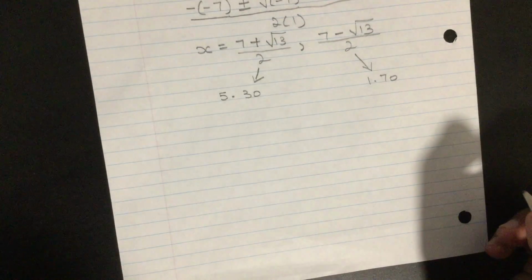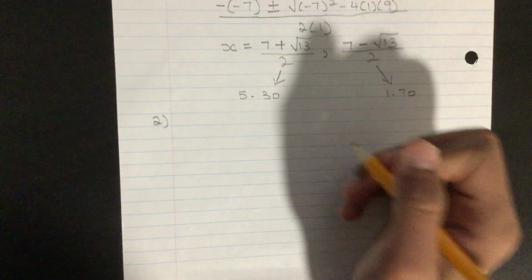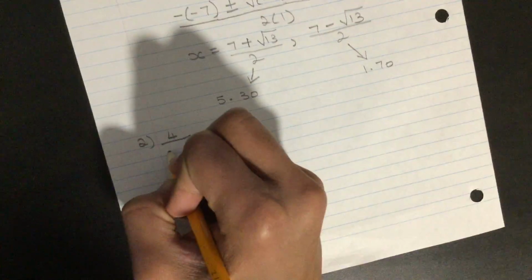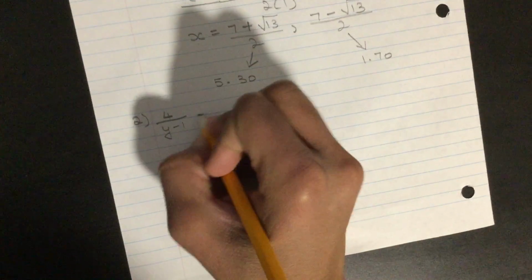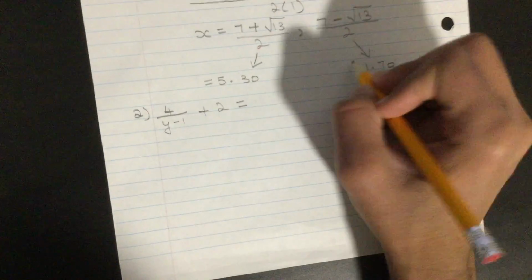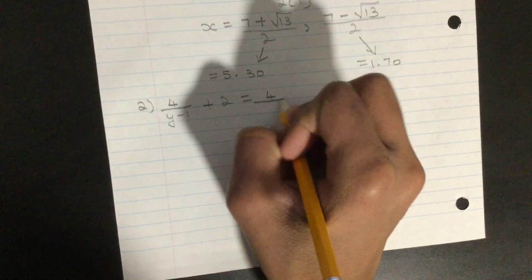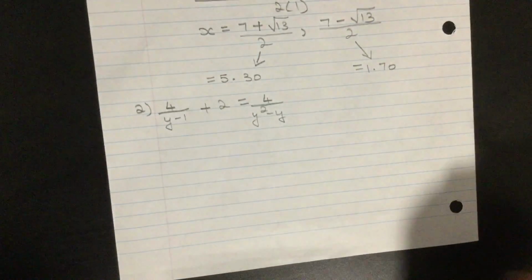So now for your second question, the question which I have is 4 over (y minus 1) plus 2 equals 4 over y squared minus y. So this is your question.